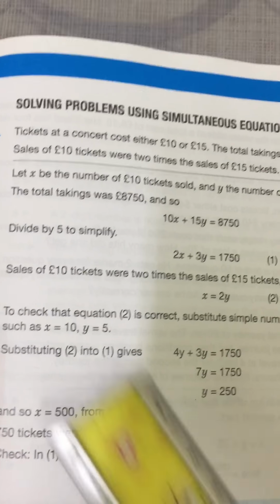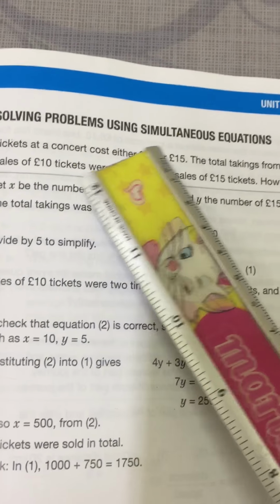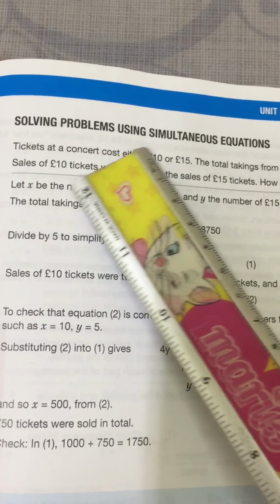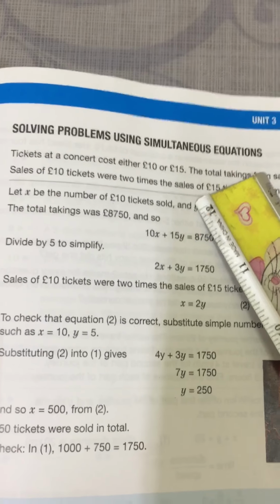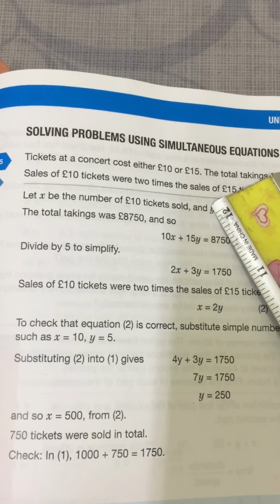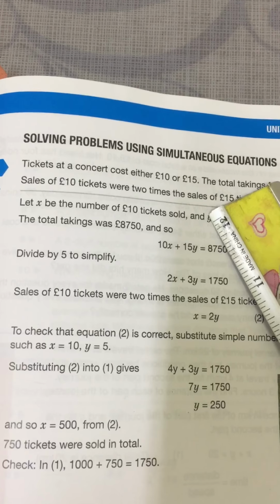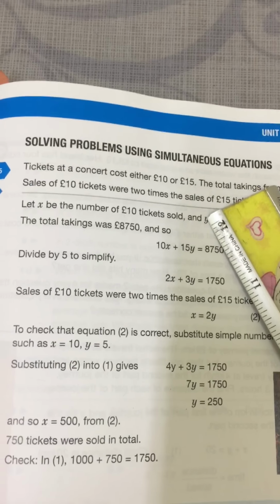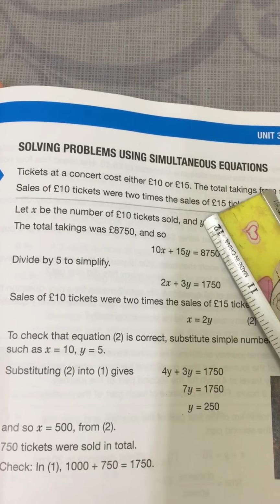Our lesson today is solving problems using simultaneous equations. In the last periods, I explained to you how we can solve simultaneous equations in two ways, either the substitution way or the elimination way.